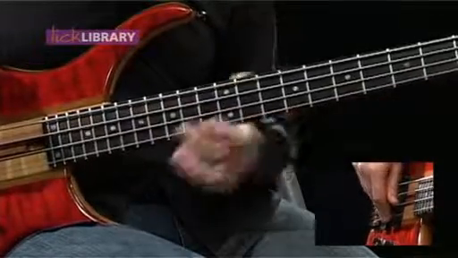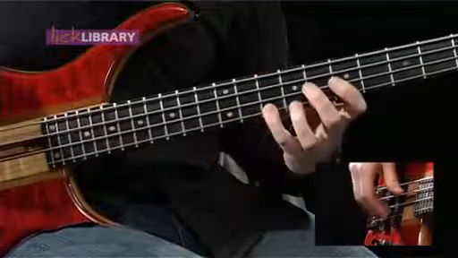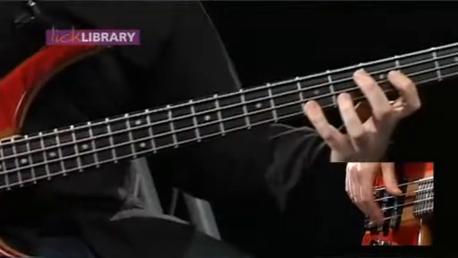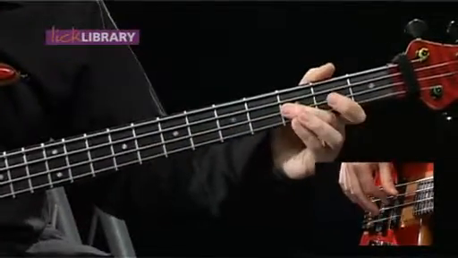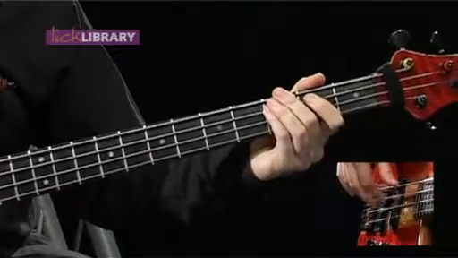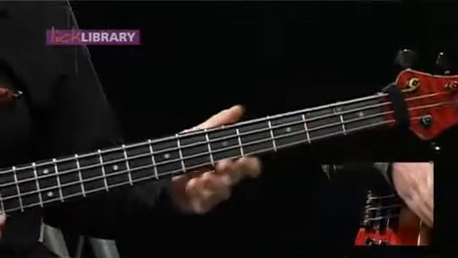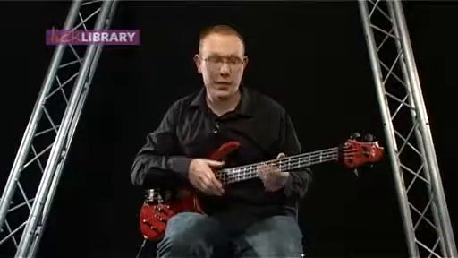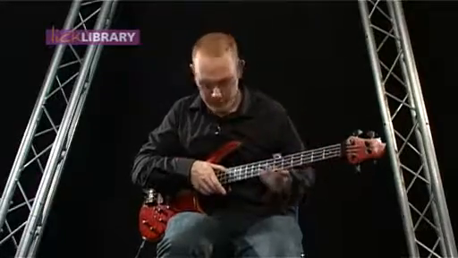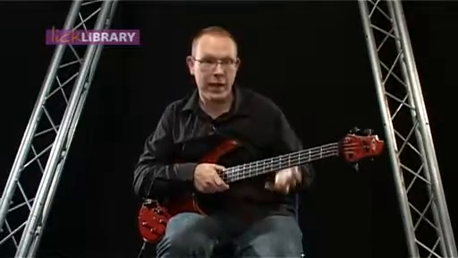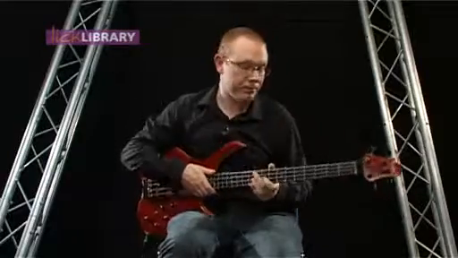Okay, now let's descend a different way. Okay, so in doing so, in ascending one way, descending another, I used a good portion of the fretboard to get around the A natural minor scale.